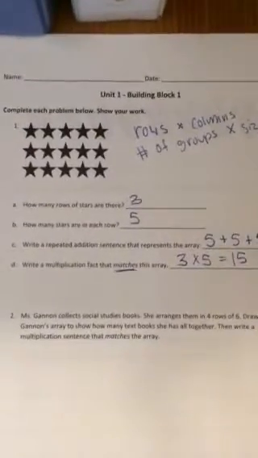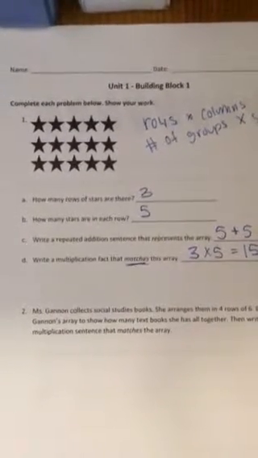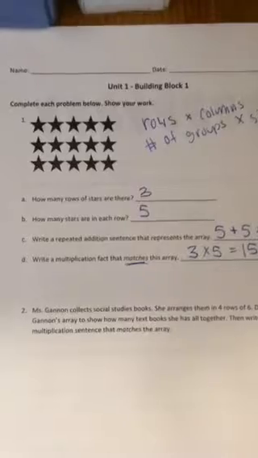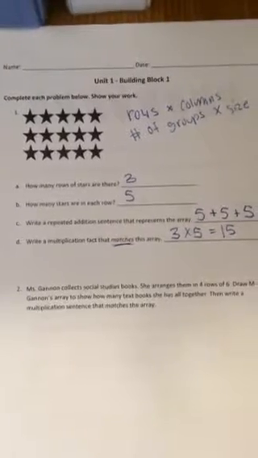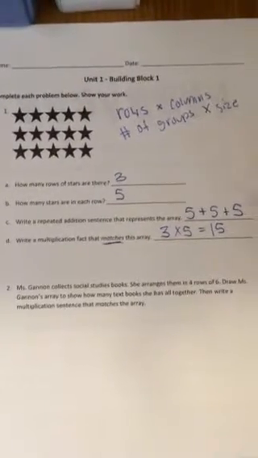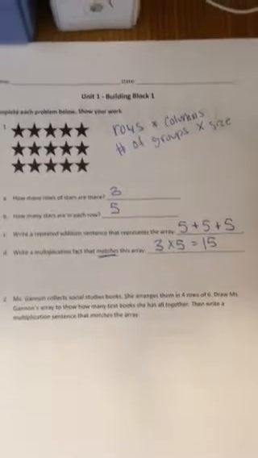Now, the multiplication sentence 5 times 3 equals 15 will still get you the correct total. However, that does not match the array, and that is where some scholars were getting tricked. Just remember that when we teach it in class, we discuss it as the number of groups multiplied by the size of the groups.